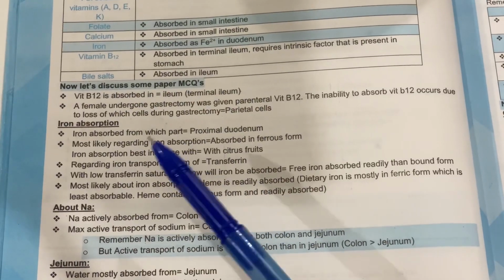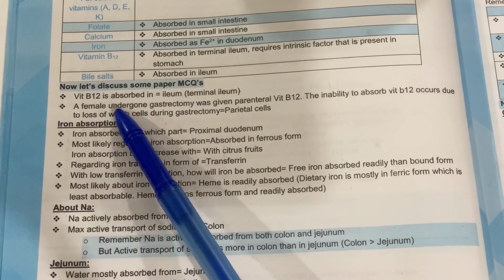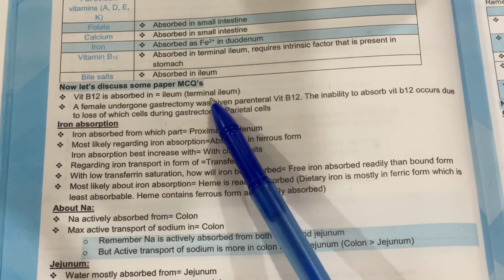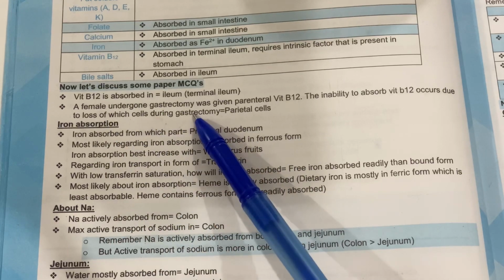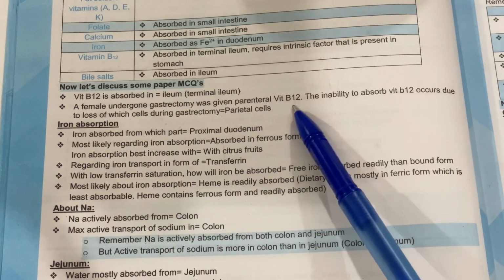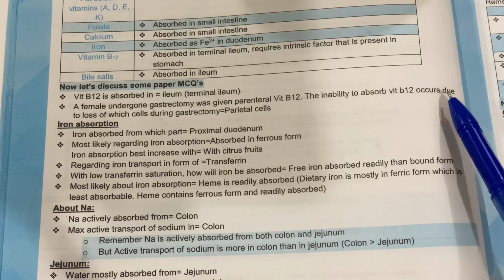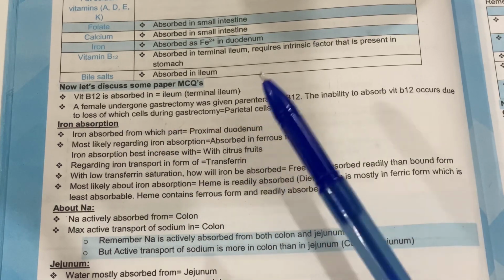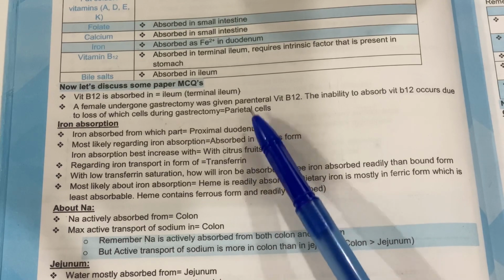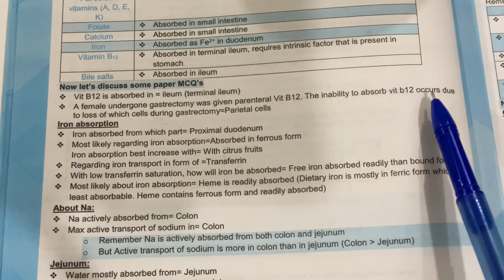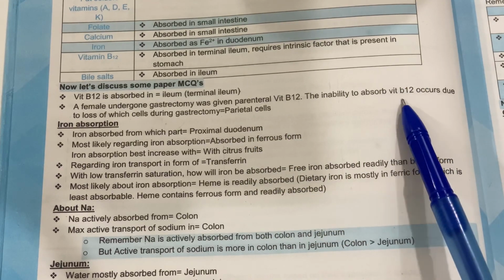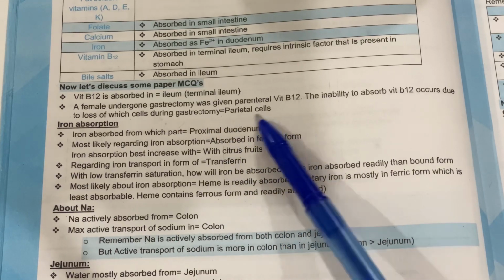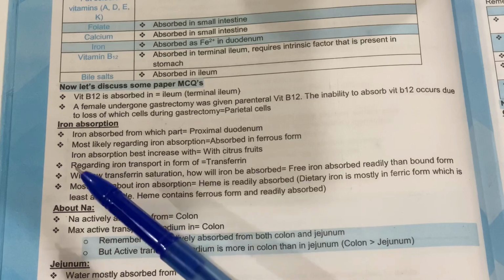Now let's discuss some past MCQs. Vitamin B12 is absorbed in the terminal ileum. A female who underwent gastrectomy was given parenteral vitamin B12. The inability to absorb vitamin B12 occurs due to the loss of which cells during gastrectomy? Parietal cells. Loss of parietal cells leads to vitamin B12 deficiency because intrinsic factor is produced by the parietal cells in the stomach.